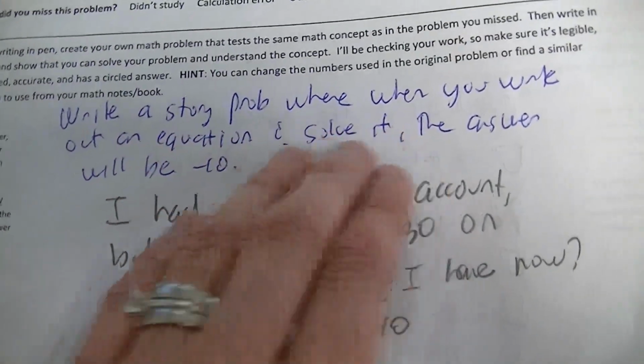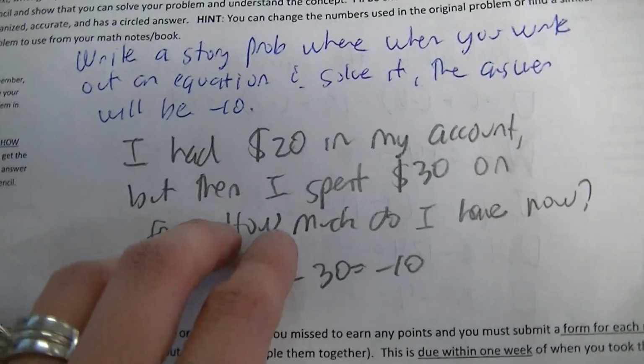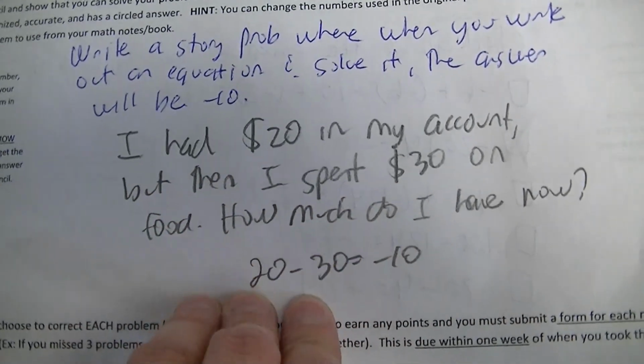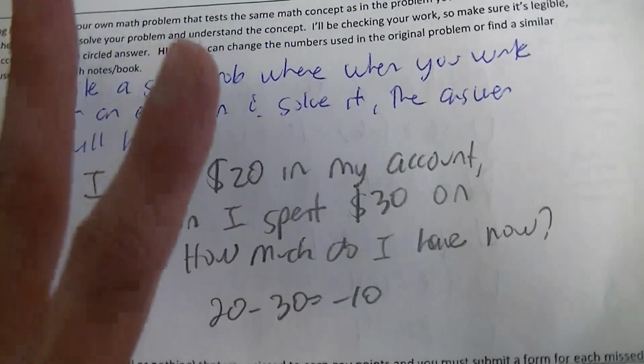Write a story problem where when you work out an equation and solve it, the answer will be negative 10. So I had $20 in my account, but then I spent $30 on food. How much do I have now? Negative 10. You could have also done maybe a temperature problem or something similar to things we've done in class.